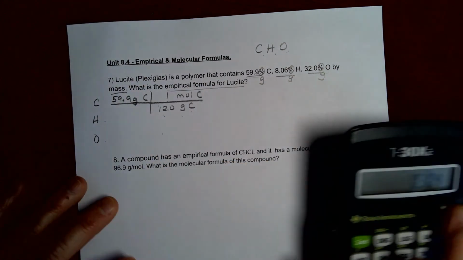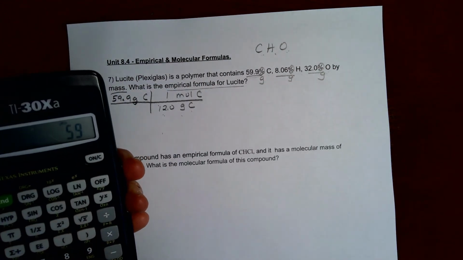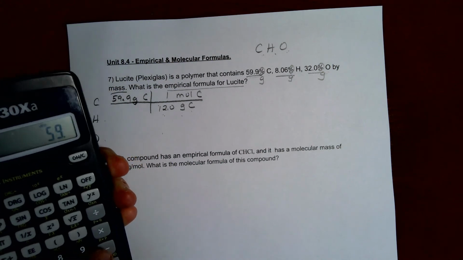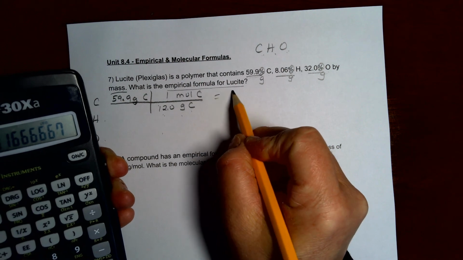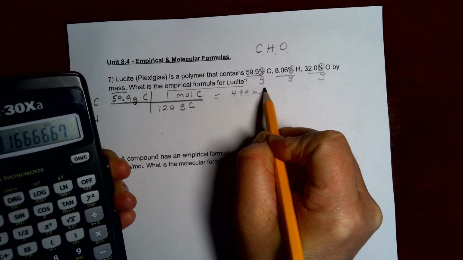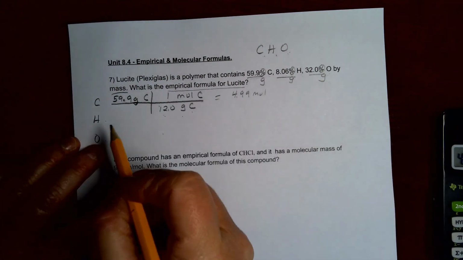All right, and I'm going to go ahead and set that problem up. 59.9 divided by 12, and I'm going to get 4.99 moles. Okay, so leave that alone for now. Let's do the hydrogen work.